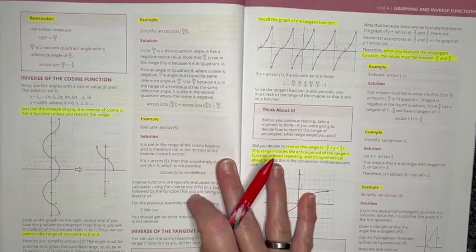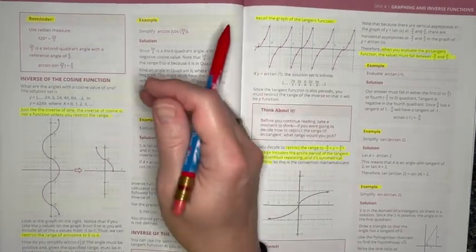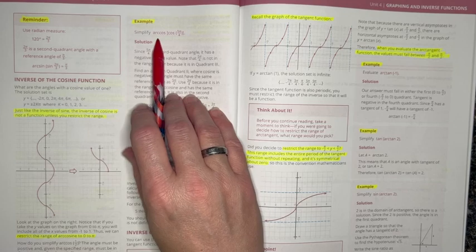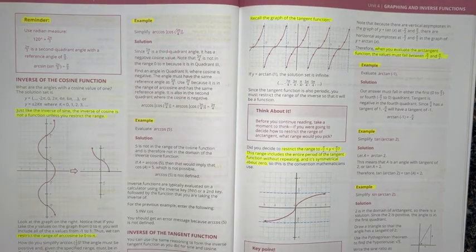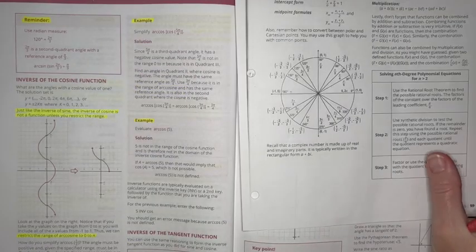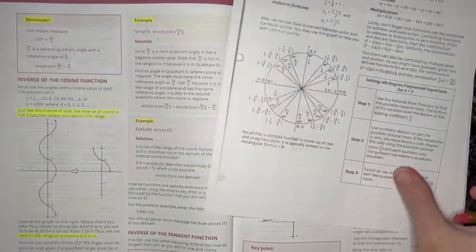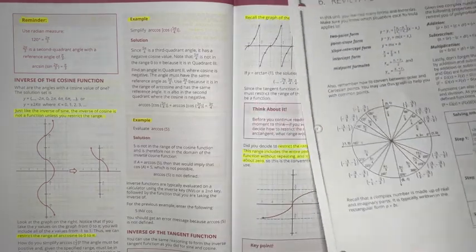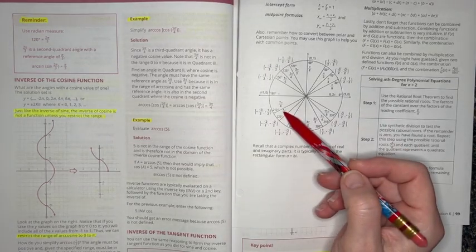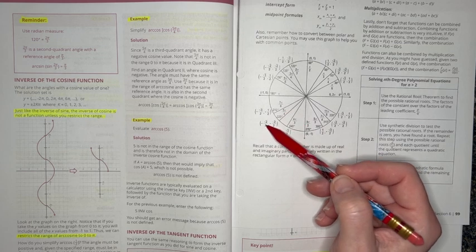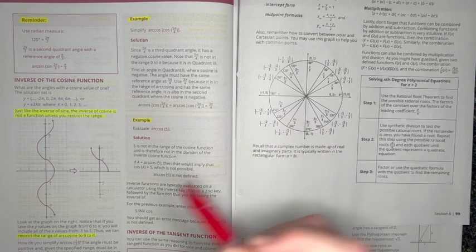So at the top of the second column on page 34, our first example says, simplify the arc cosine of the cosine of 5 pi over 4. Where's my unit circle? 5 pi over 4 is a third quadrant angle, okay? And it has a negative cosine value. It's negative square root of 2 over 2.